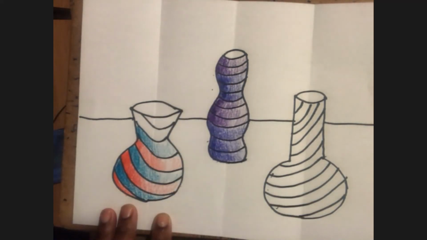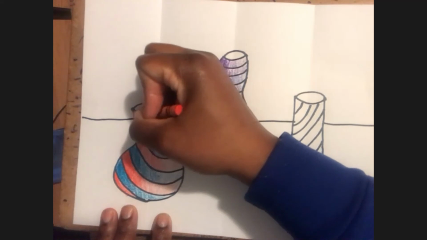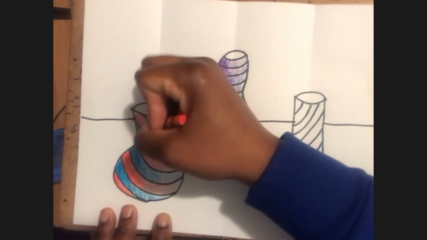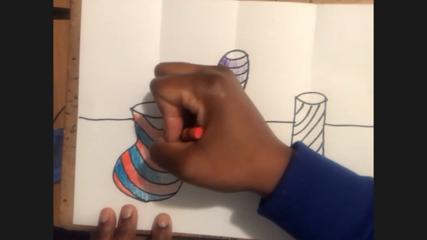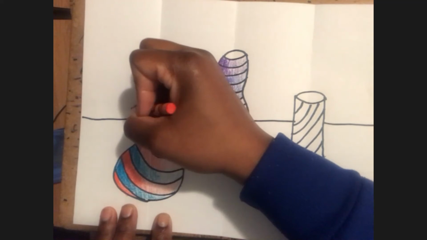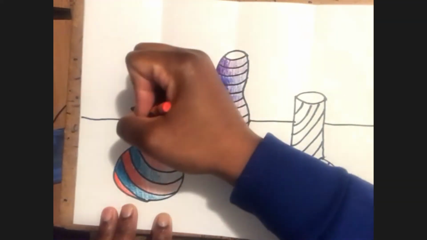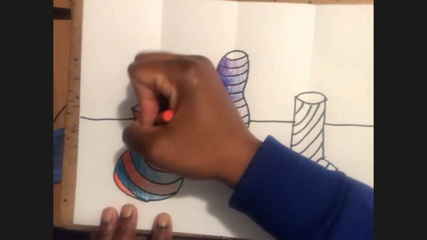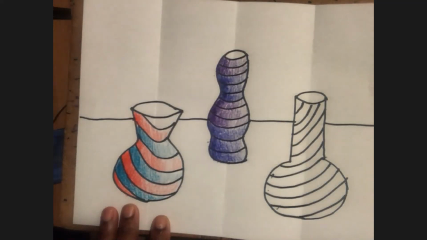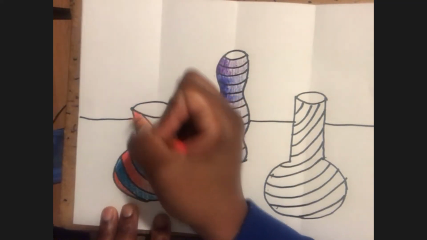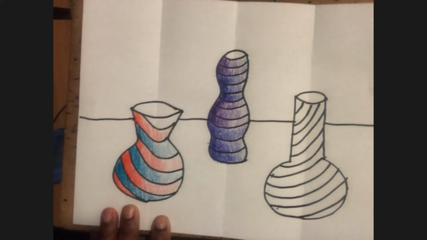And I'm going to do my orange. And then that should be lighter right there. And go a little darker right there. There we go. A little bit dark. And then my last one is the blue one.